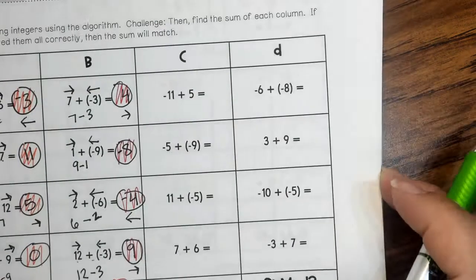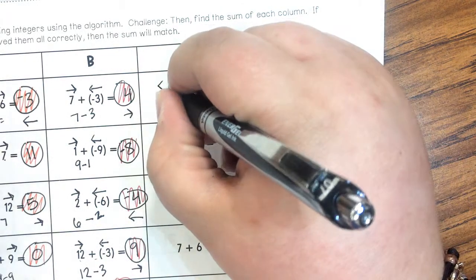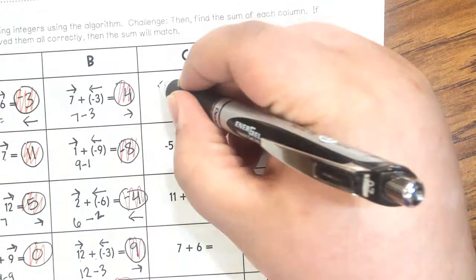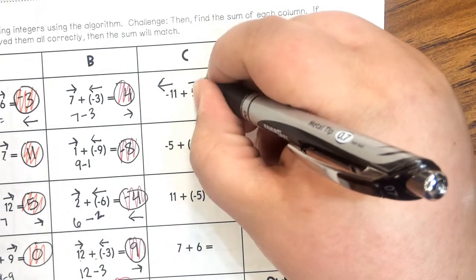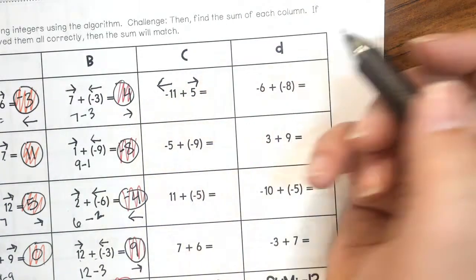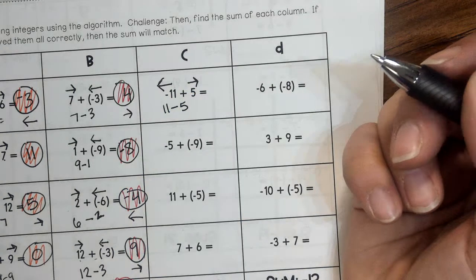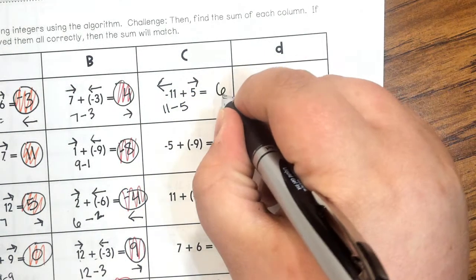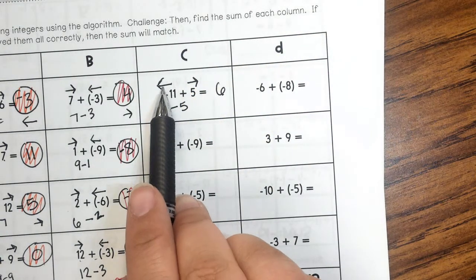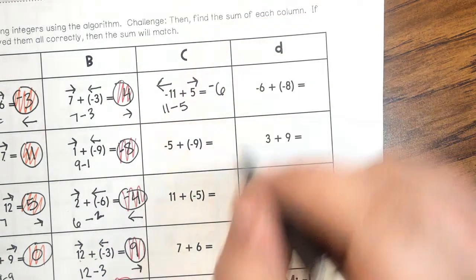Looking at column C, negative 11 on the number line would be placed to the left of 0. Positive 5 on a number line would be placed to the right of 0. So since those arrows are going different directions, we're thinking about the difference between 11 and 5, or 11 minus 5, which is 6. There are more negatives here, so the sum is negative 6.